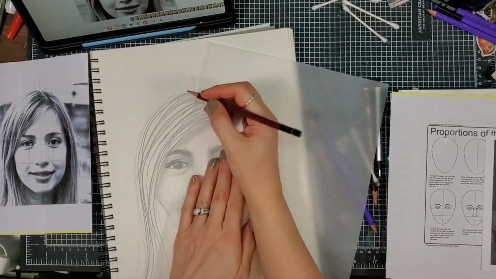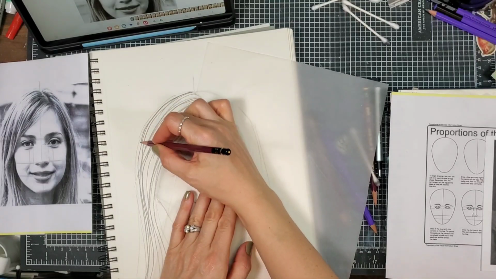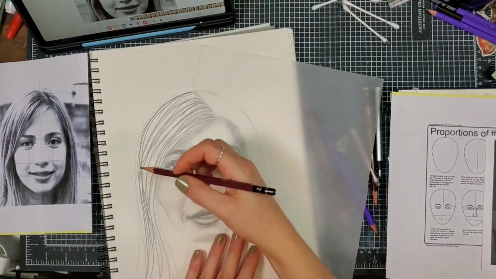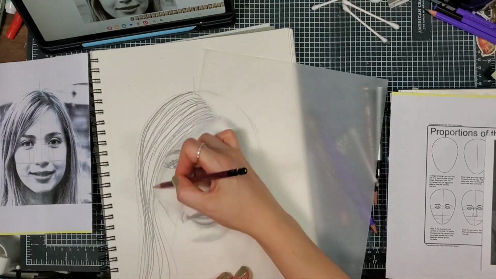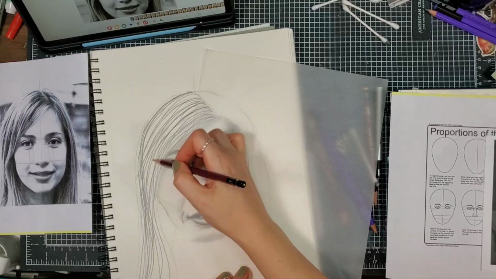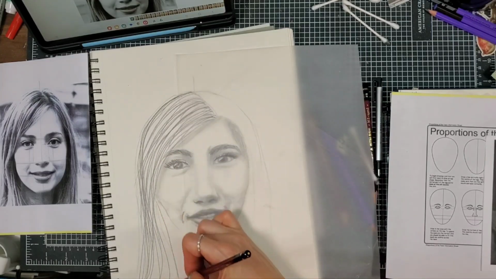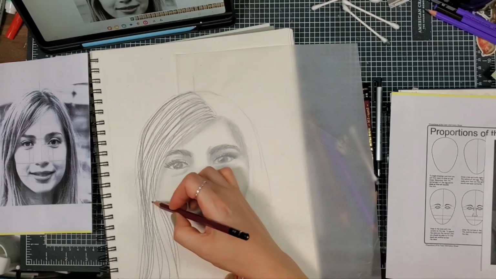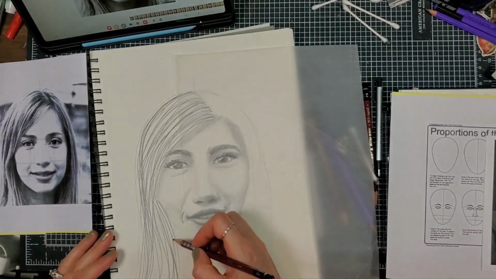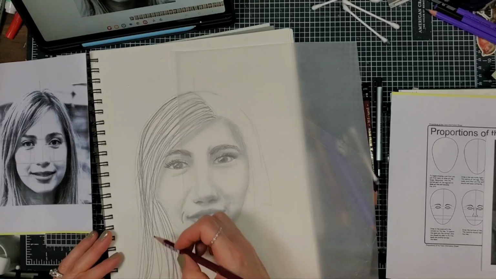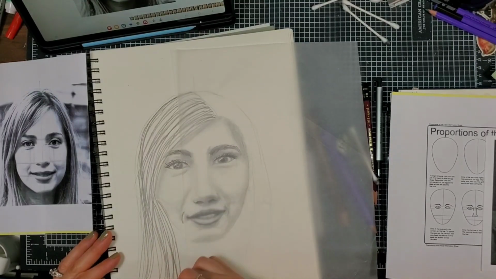I'm going to put a piece of paper down so I don't drag a lot of this. And it does just go off the page, which is totally fine. You can do that.